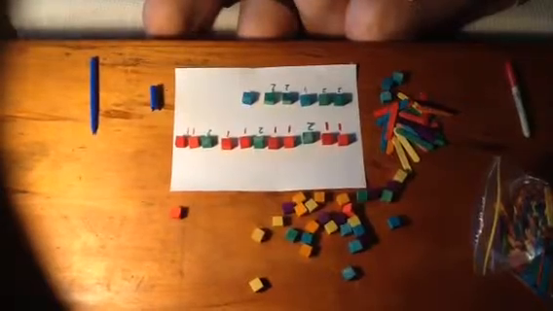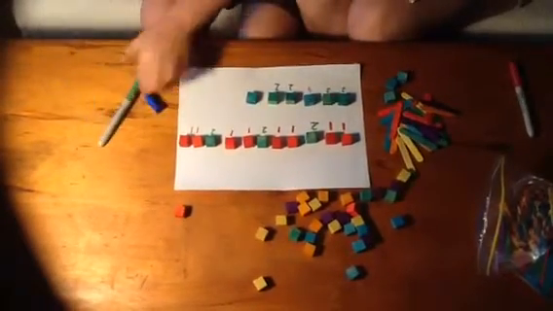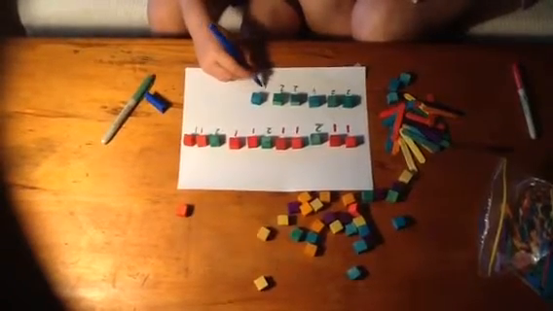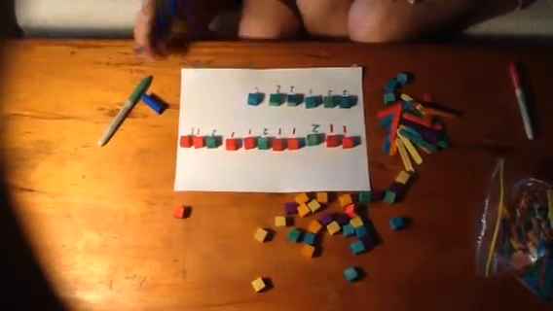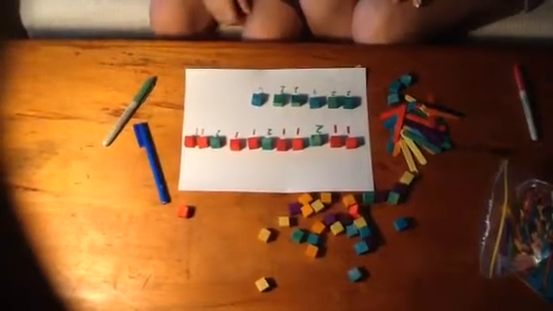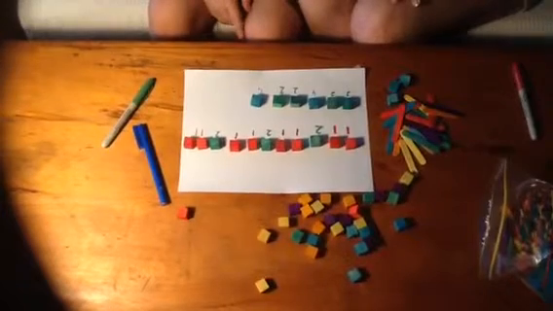So what have you learnt about patterns today? They have to be the same. They have to be the same order or it's no pattern. They have to have a rule to make it a pattern. And what else have you learnt about it?